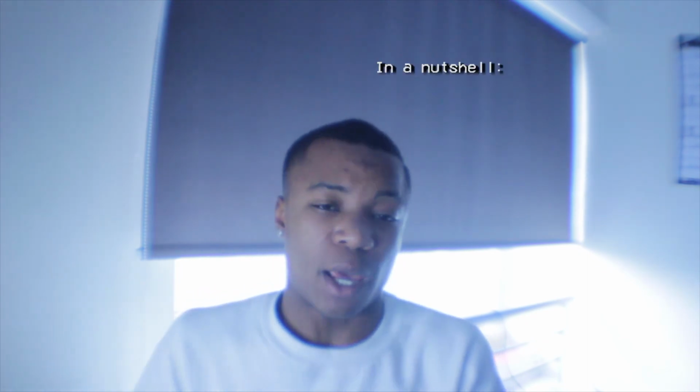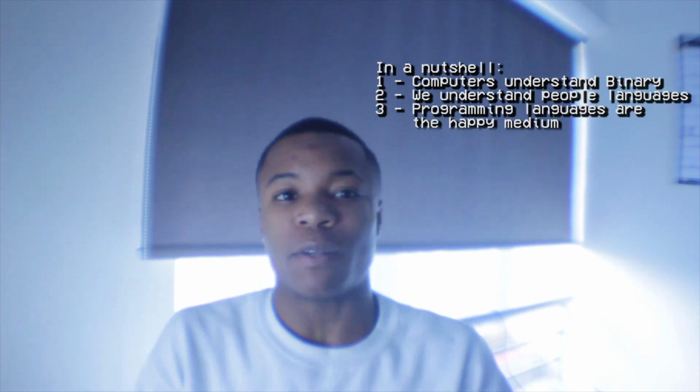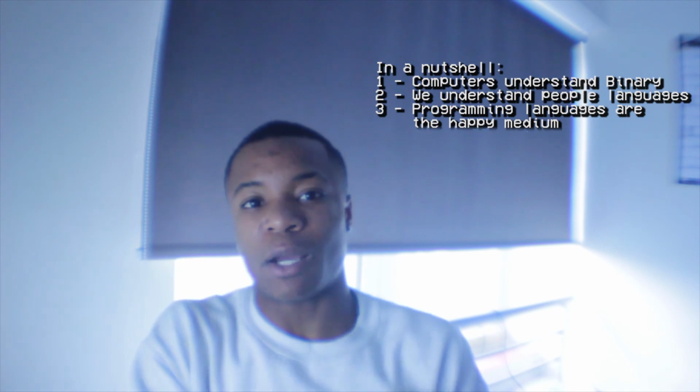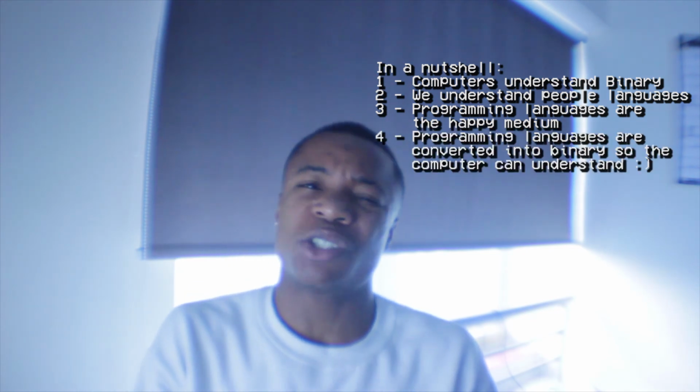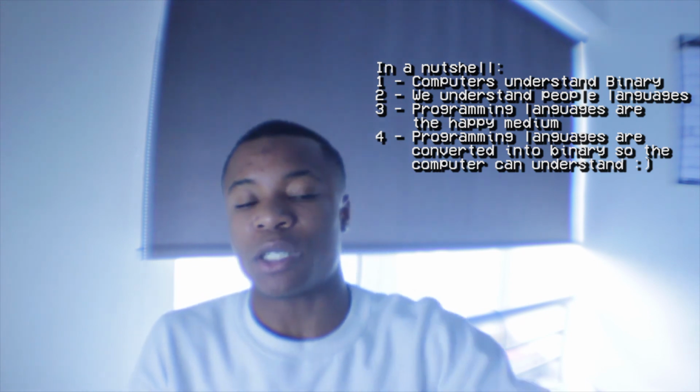Alright, so in a nutshell, computers understand a language called binary. Humans understand human languages. We need a middle ground so we can actually communicate with these machines. This is where programming languages come into play. We write our instructions in this sort of English-like language, and the compiler converts it into machine code so the machine can run it. Alright, that's enough theory for now, so let's set up our PC.